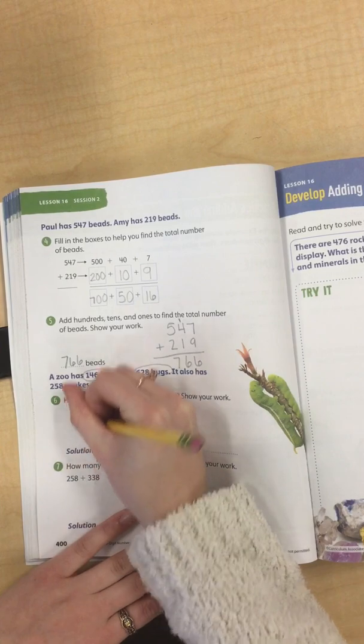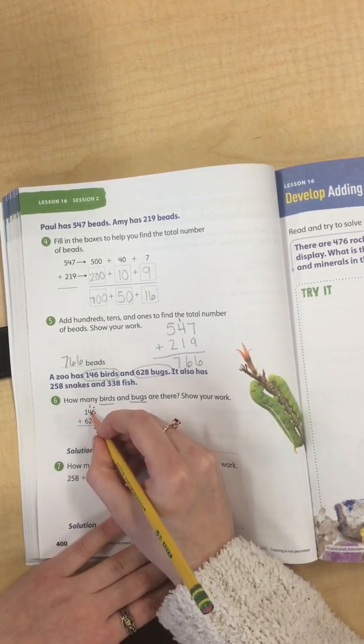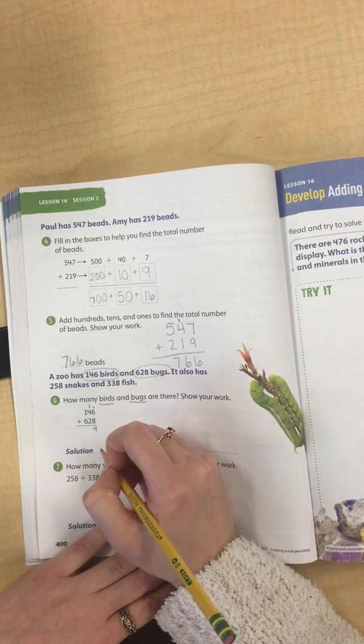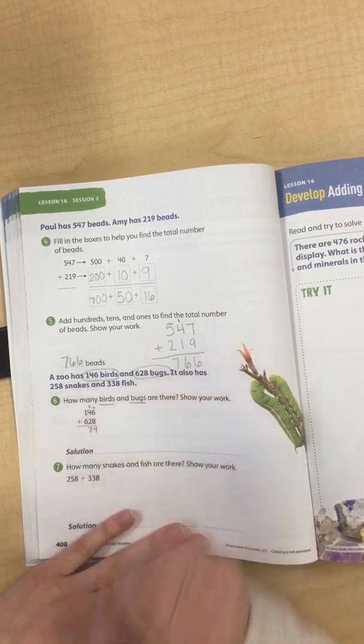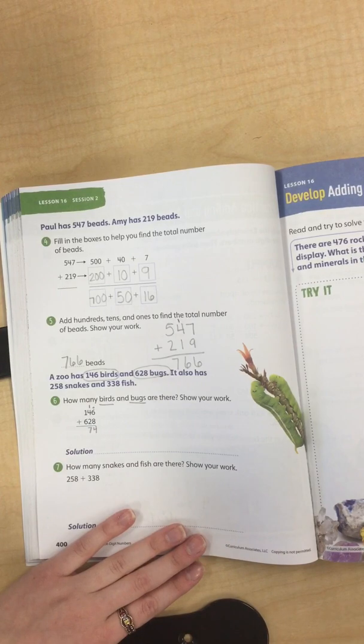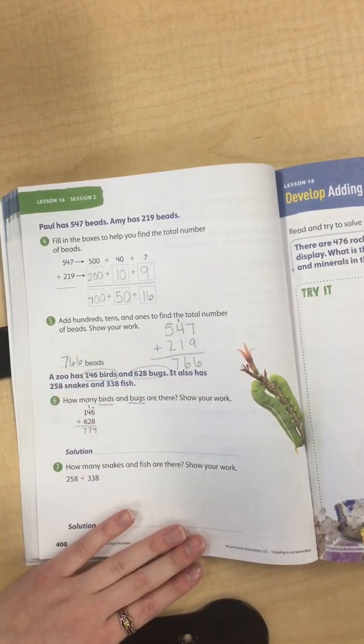So I'm going to take my 1 and I'm going to bring it to the top. I have to put my 10s in with the 10s. Now I have 1 plus 4 equals 5 plus 2 more equals 7. And now I just have to add my hundreds together. 1 plus 6 equals 7. So my answer is 774 birds and bugs.